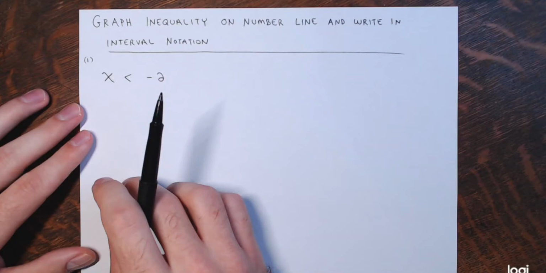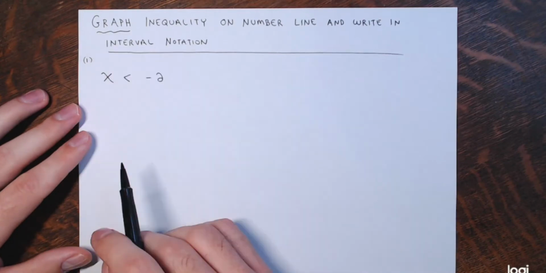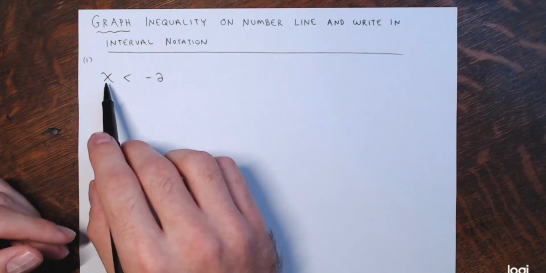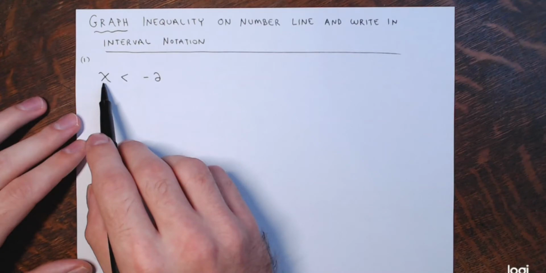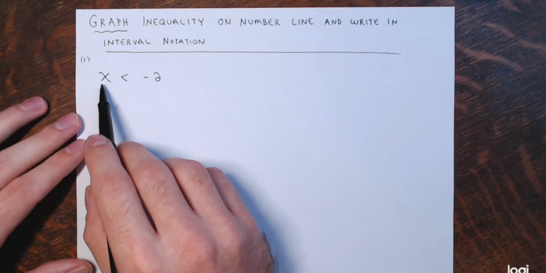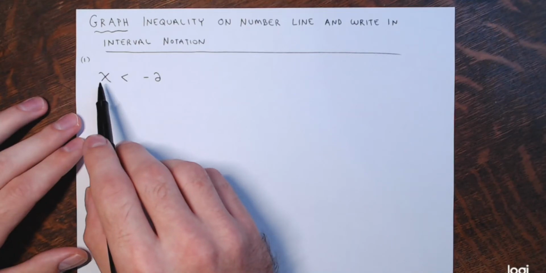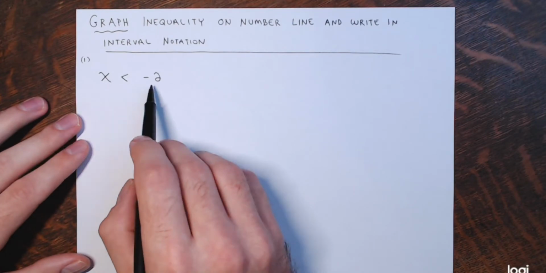Anytime you see the word graph, that just means draw a picture. Draw a picture of the solutions of the equation or the inequality you're looking at. In all the exercises, the variable in question is the variable x. Please know that in other textbooks, in other sections, the variable is not always going to be x. But here the variable's x, and our first example is that x is less than negative 2.